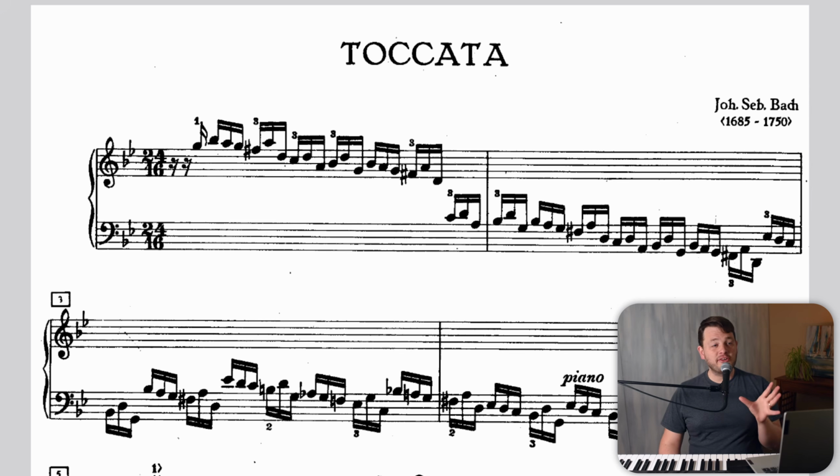Well, this moment happens near the end of his G minor toccata. Let's listen to just a moment at the beginning to remind some of you how it goes, or if you've never heard it before, just to give you a sense of how it starts.